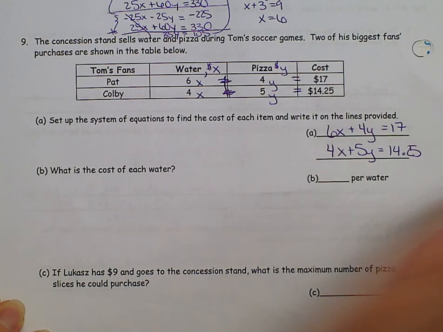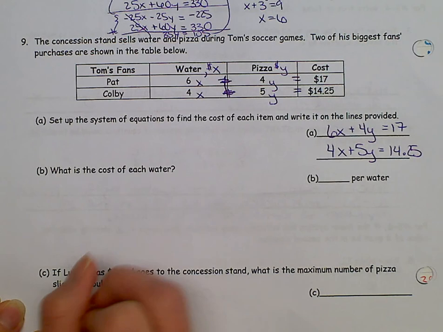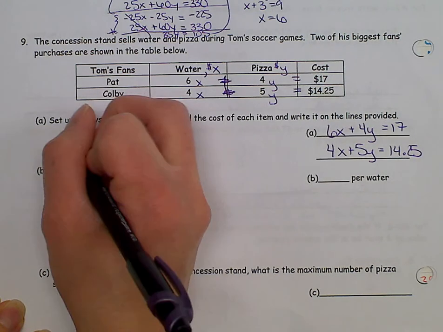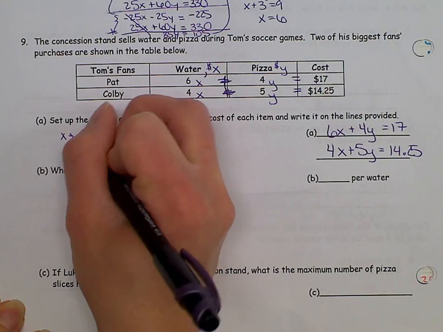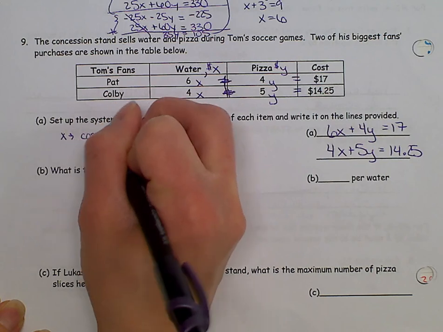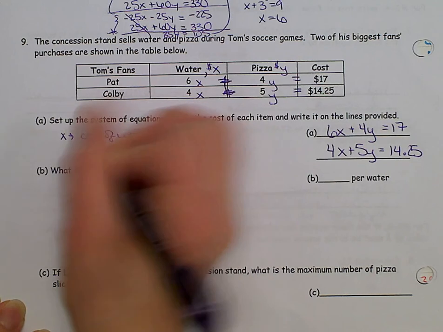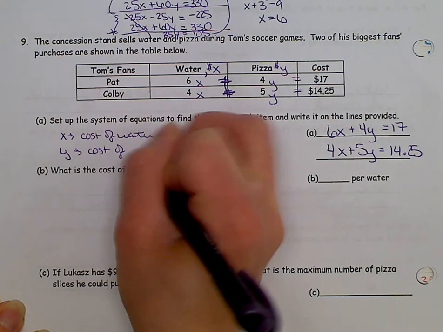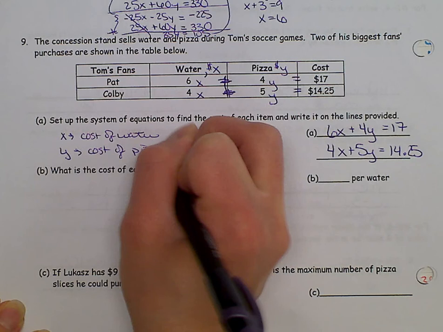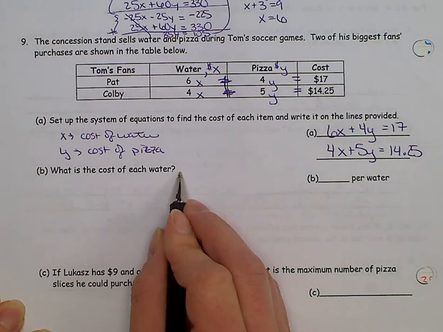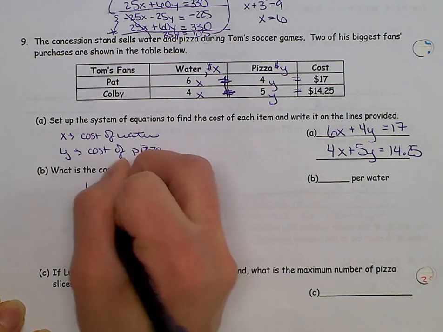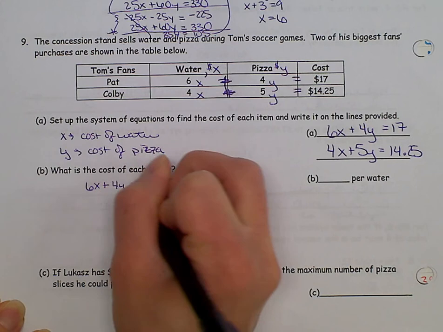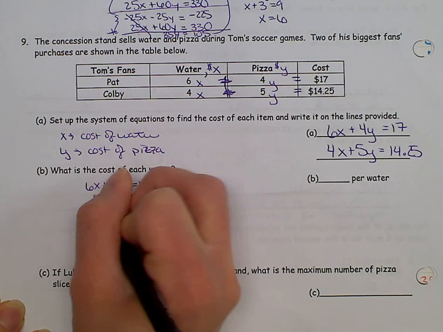Okay, so now we'll solve, and I'm just going to write down that x represents the cost of water, and y again represents the cost of pizza. Okay, so what is the cost of each water? I'm going to rewrite my system here, and then this one I'm going to definitely solve by elimination.